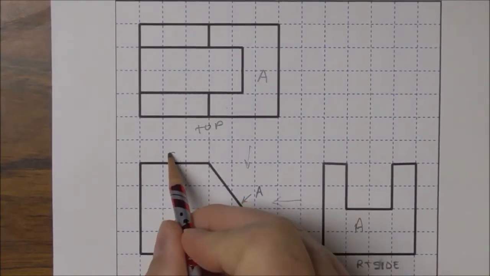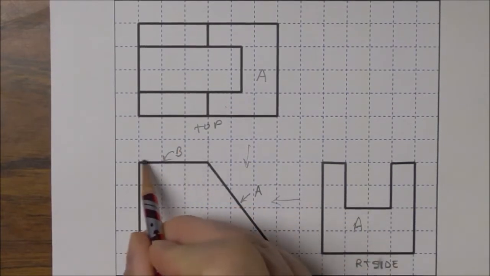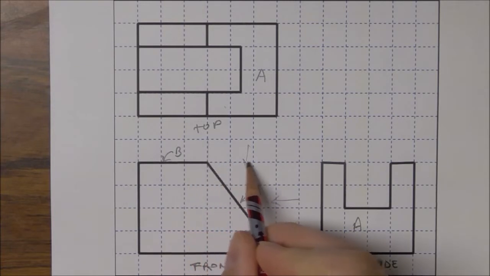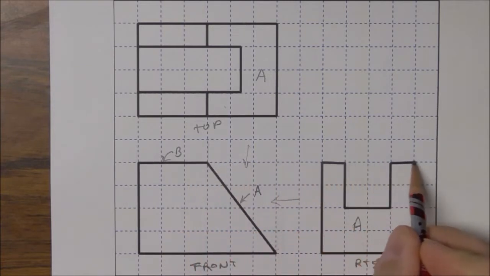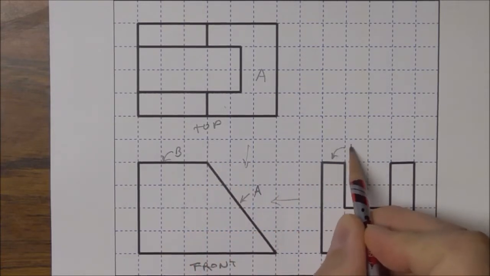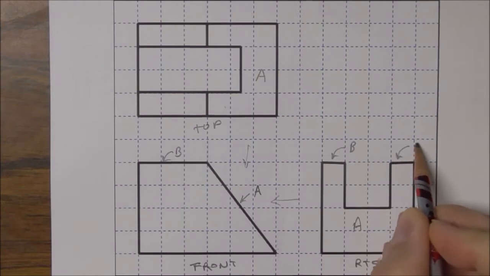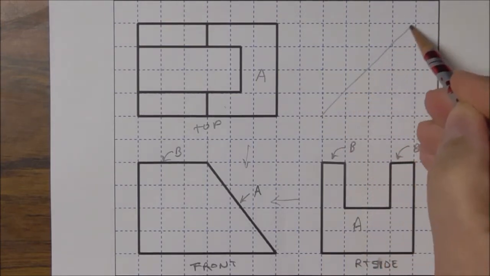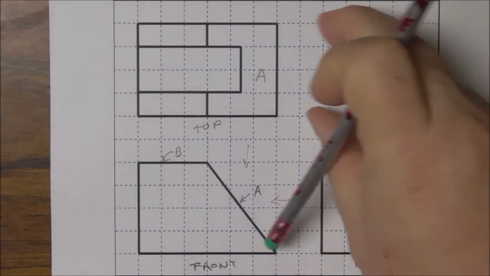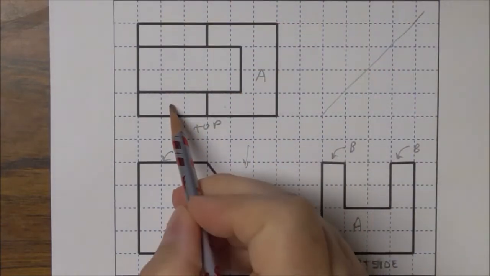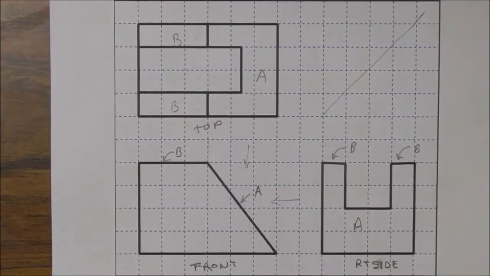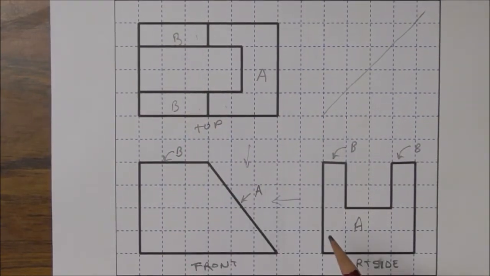Top. What's on the top here? B. Is that a top plane or an edge between 2 planes? Does it have a depth to it? Project over here. Yes, we actually have 2 of them up here. We have a front and a back of B, which makes sense because if we project a miter line across the miter line up and over, we will have B here and B here. So those are 2 horizontal planes at the very top of the part.